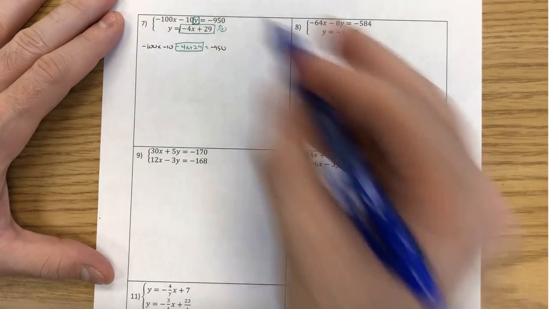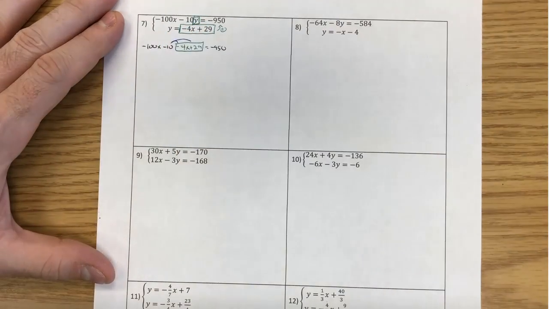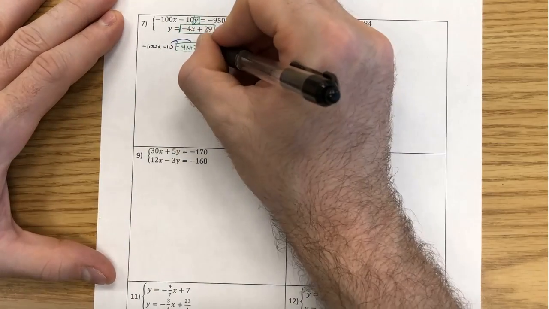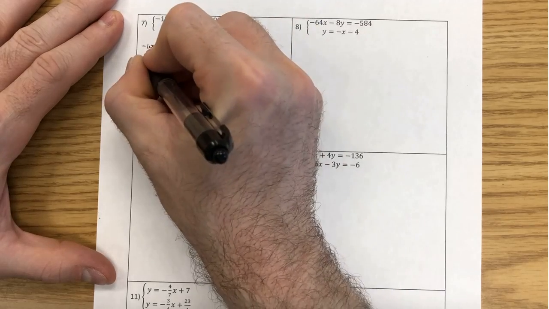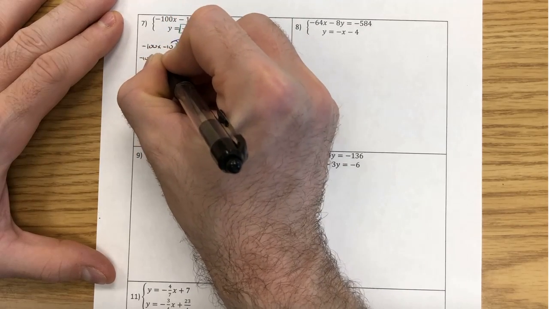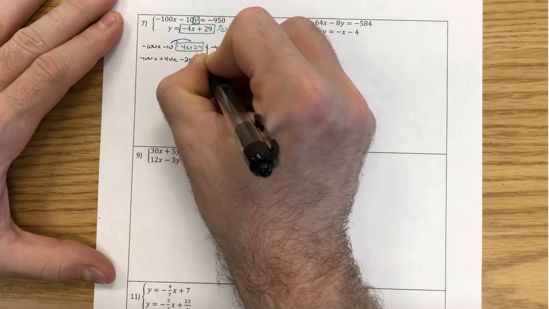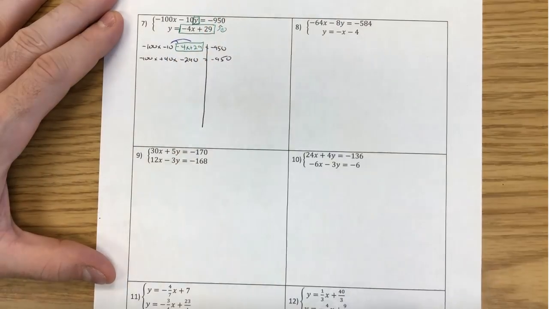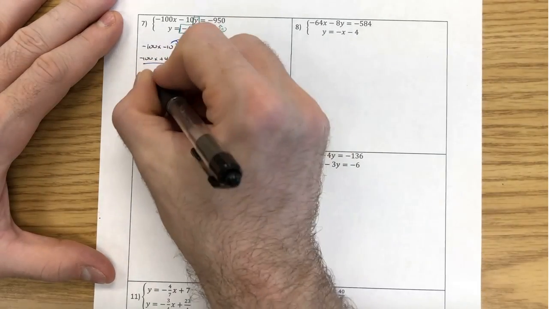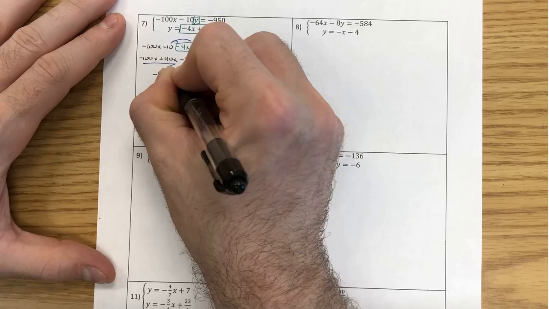So let's go ahead and distribute this negative 10, which is going to give us negative 100x plus 40x minus 290 is 950. Next, I'm going to combine my like terms and get negative 60x minus 290.